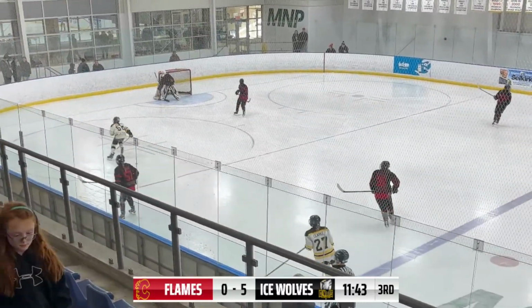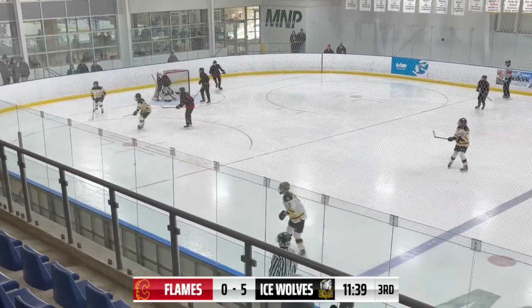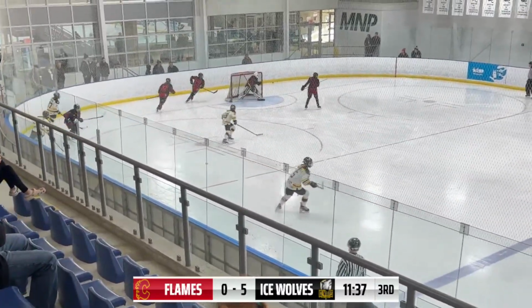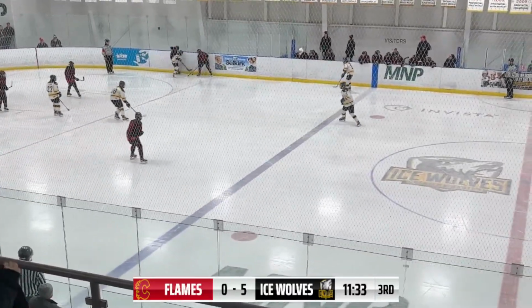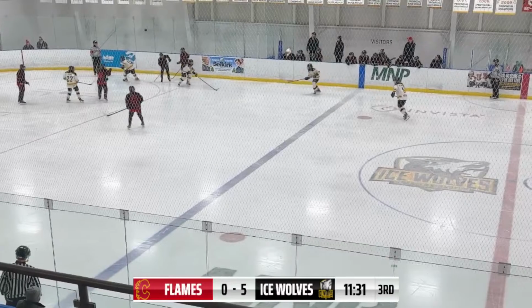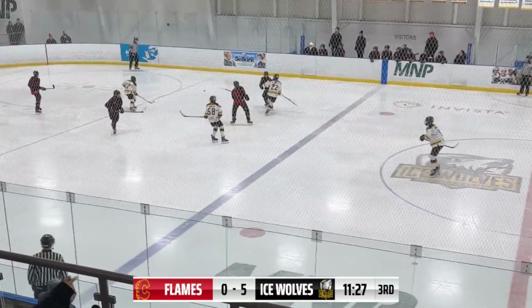Kingston again sealing off those boards. They know that Clarington just tries to chip it off the boards. So I'm sure their coach told them, just seal off those boards and they won't be able to get it out. Puck goes around the far side. Strand with it. She gets that puck taken off her stick. Back to the point. Beethan blocks that shot.